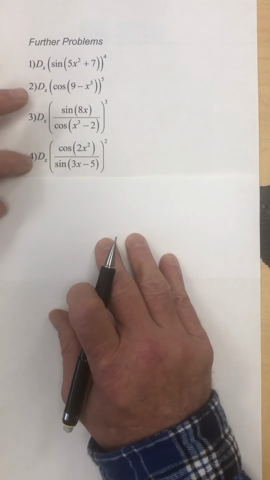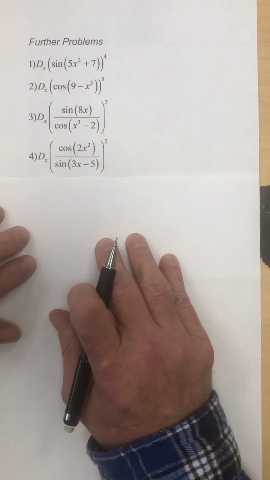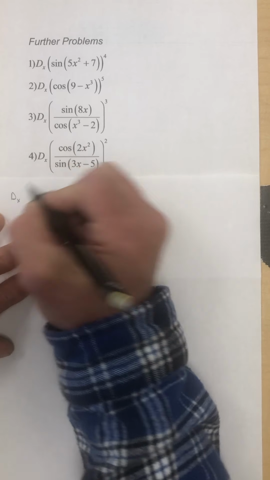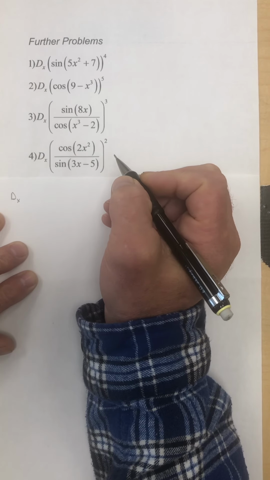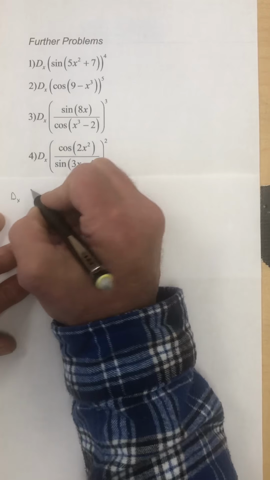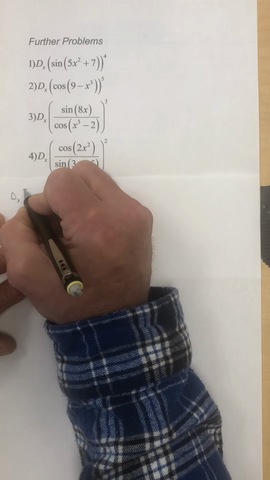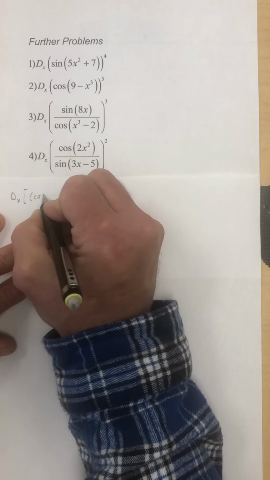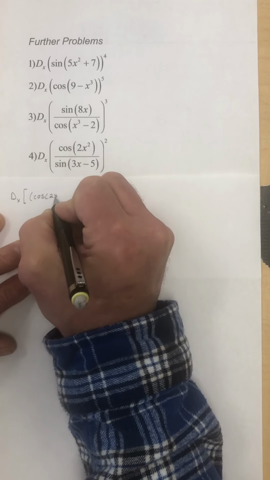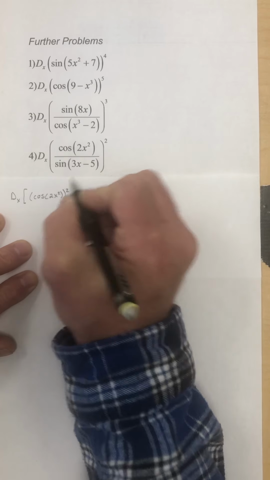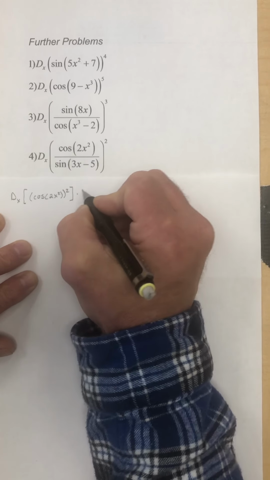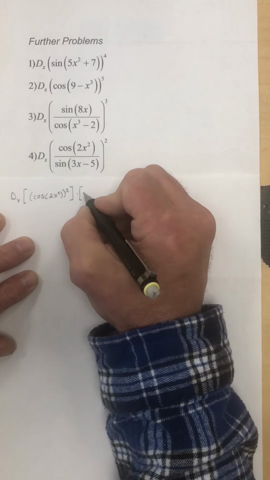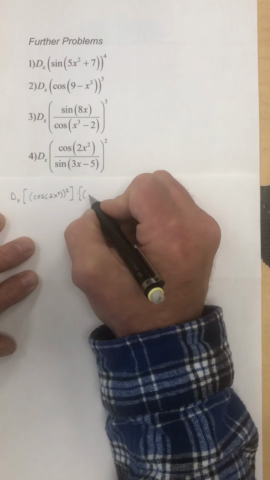I'm going to attack this guy the same way I attacked the last guy. Okay, and so I'm going to rewrite it as a product using negative exponents. So this would be the derivative of the numerator squared, so cosine of 2x squared, like that, times the denominator to the negative second.